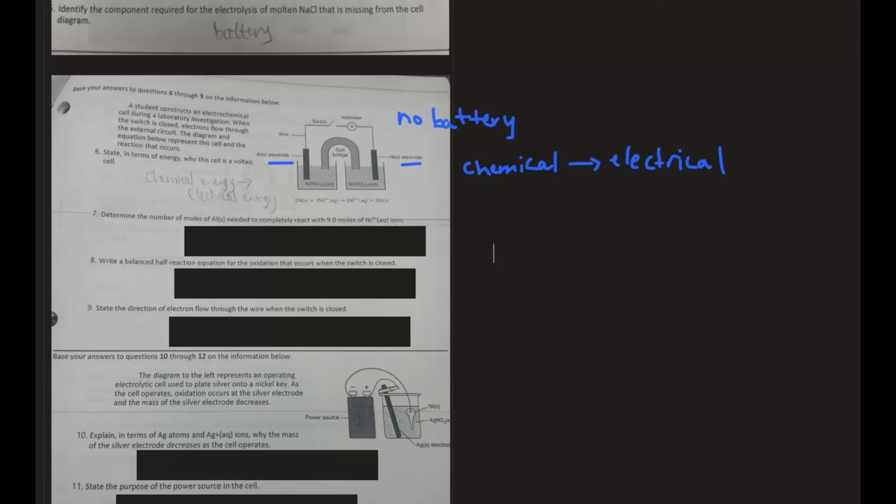of nickel ions. So we have 2 moles of aluminum reacts with 3 moles of nickel. All right.